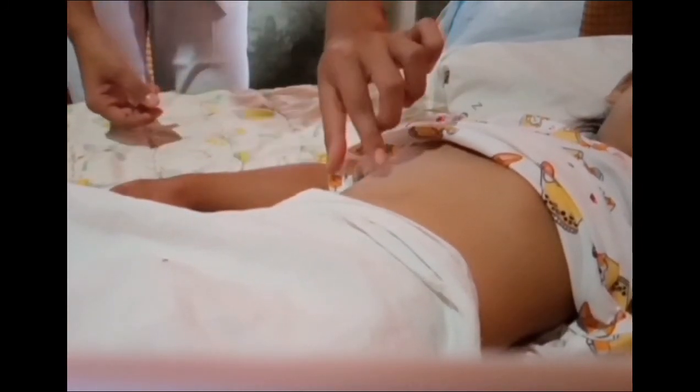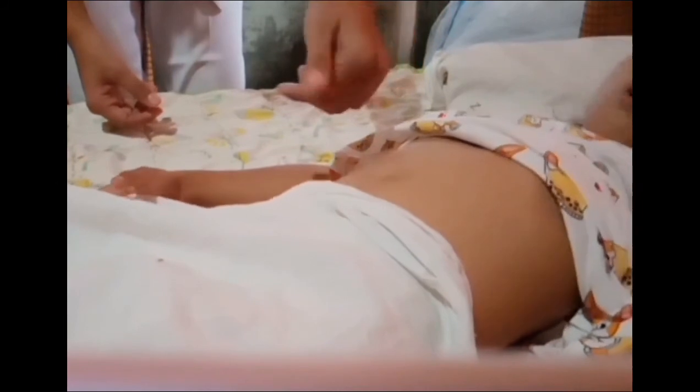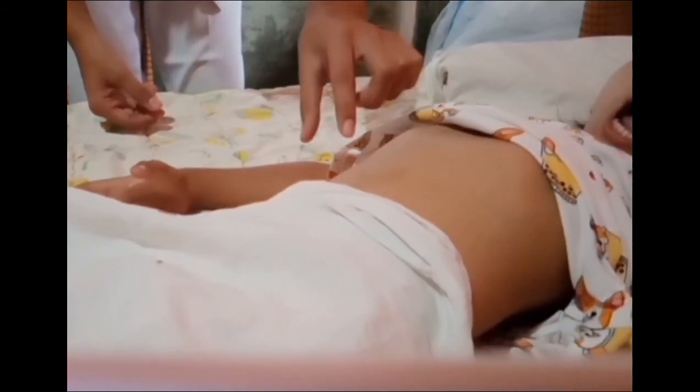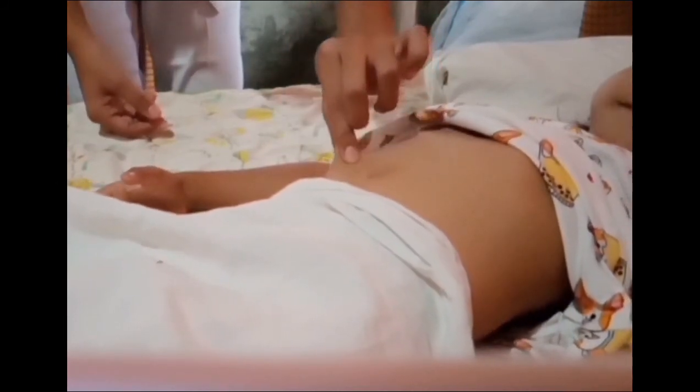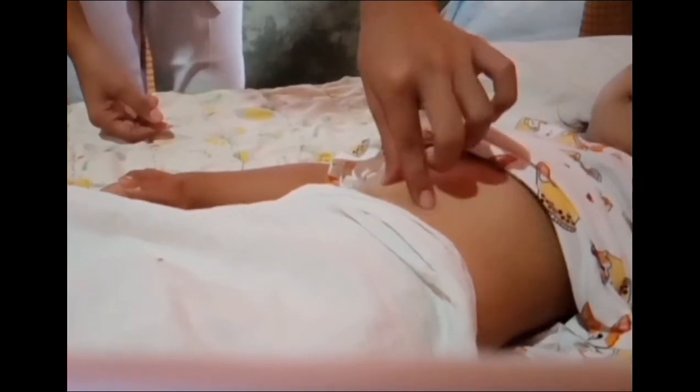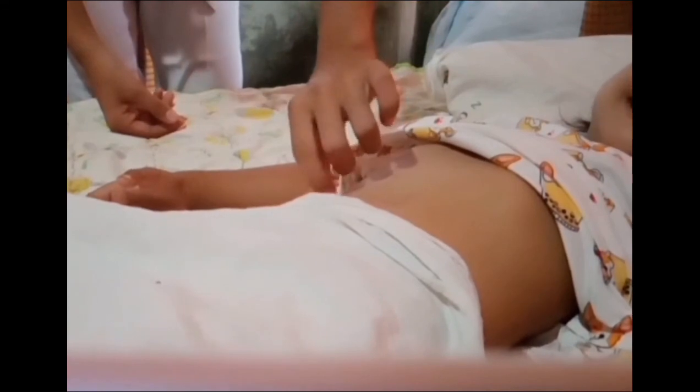So next we will perform the hypersensitivity test. So we will stroke the abdomen and grasp a fold of skin using our thumb and index finger and quickly let go. And do this several times along the abdominal wall. And the client feels no pain and no exaggerated sensation.